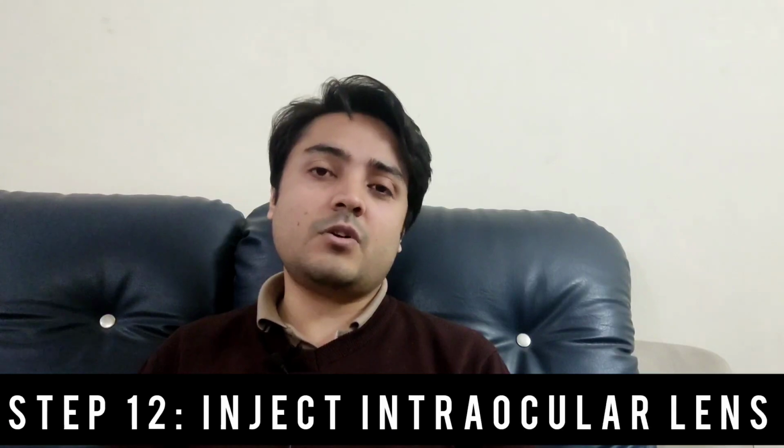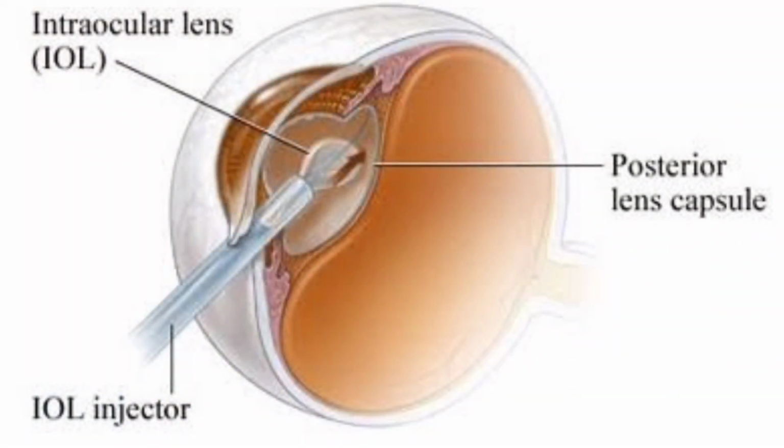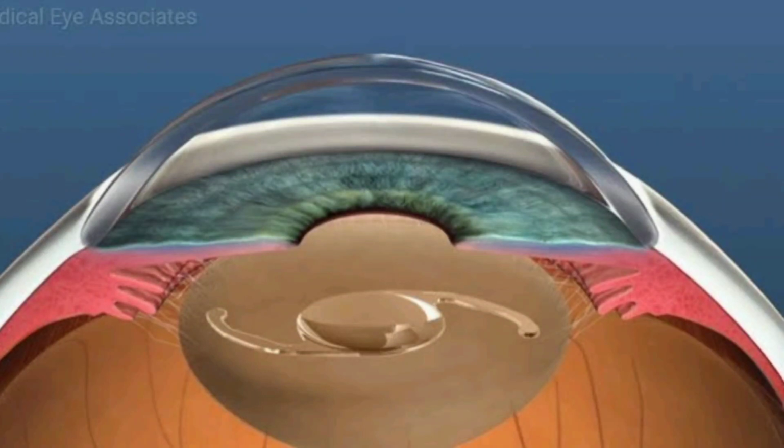Now this intraocular lens is a foldable lens. It can be folded and kept in an instrument, and this instrument is introduced through the same incision where we introduced our previous instruments, and once it is introduced it is injected in the capsule bag that is already left in place. Remember, we do not remove the capsule bag because if the capsule bag is removed, the lens will float freely in the posterior segment of the eye. So the capsule bag is kept in place, but the lens matter, the cataract matter, is removed.